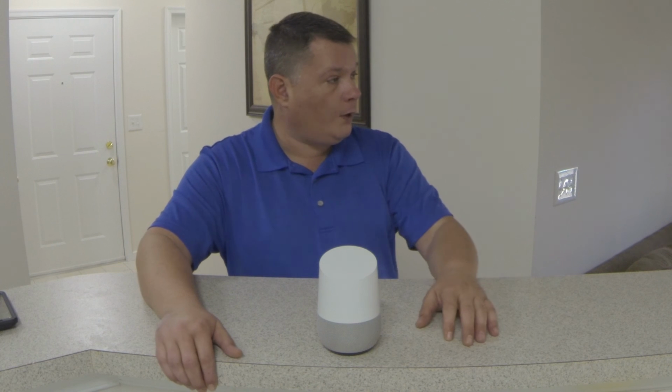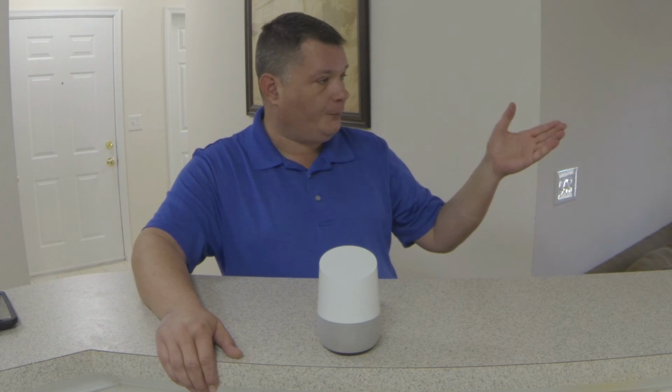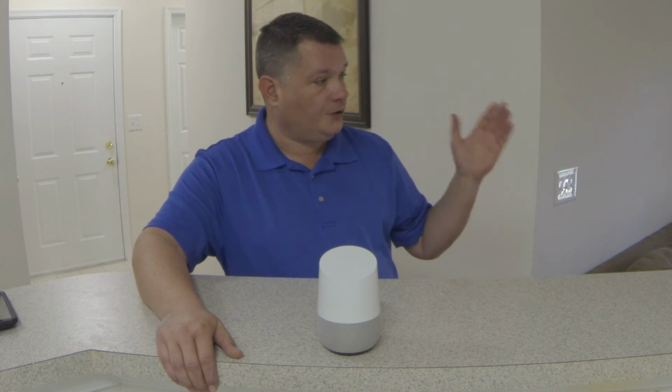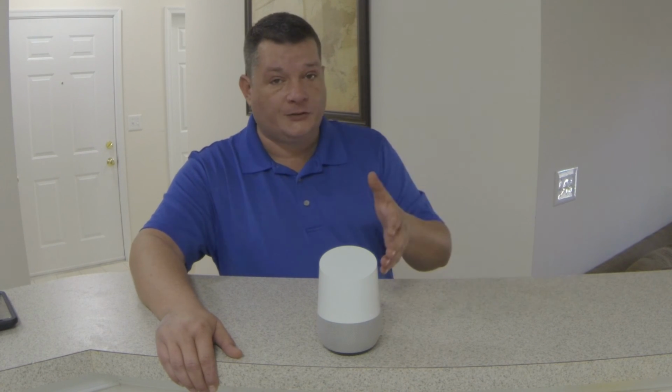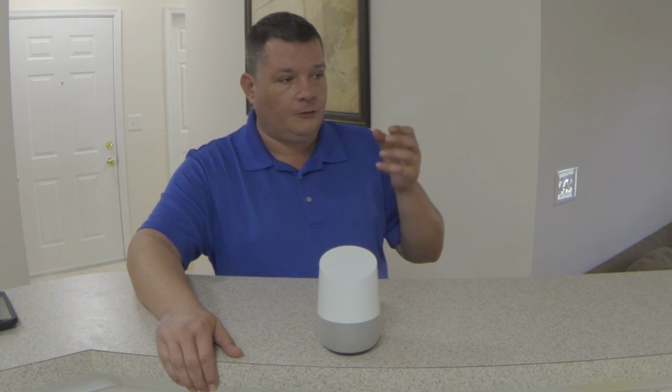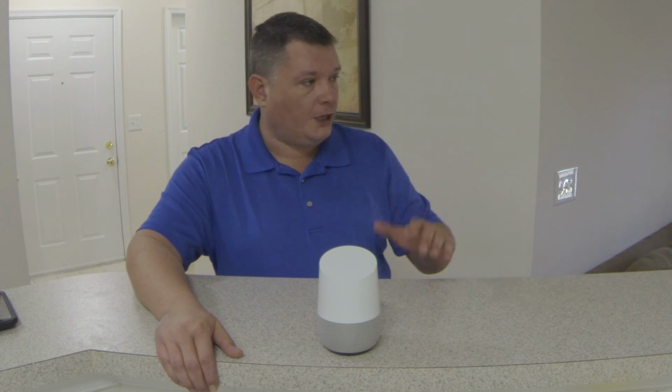So while we're waiting for that, the examples are set a 15-minute timer, set a 13-minute timer for pizza. You can say "for" something to put a label on the timer. That way you can have multiple timers.